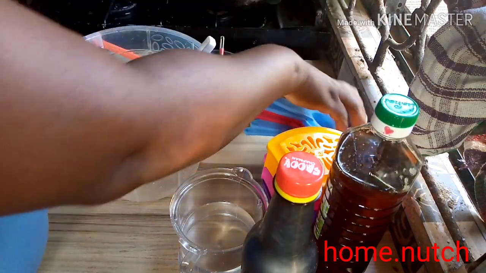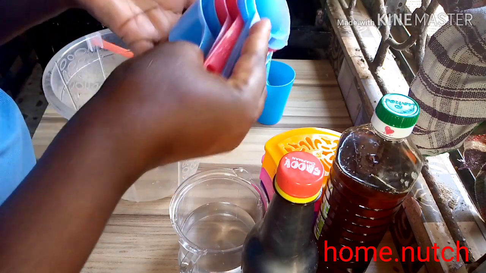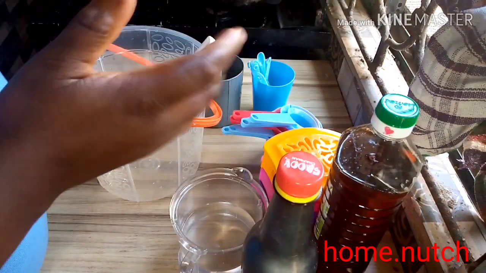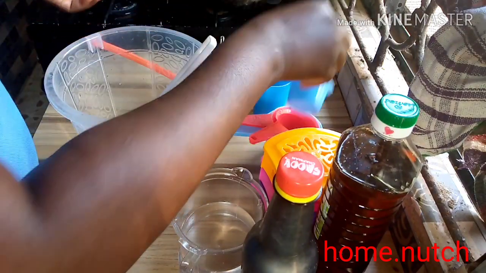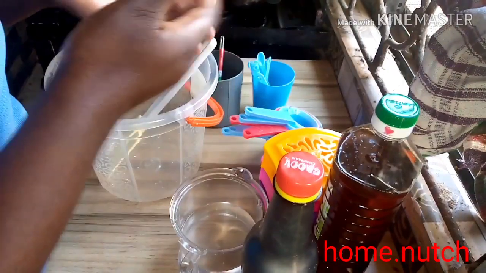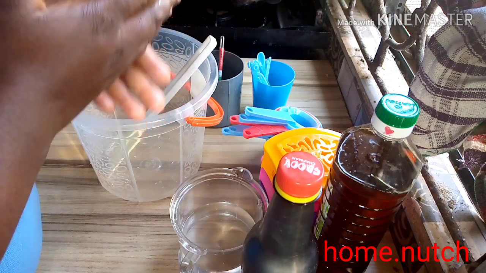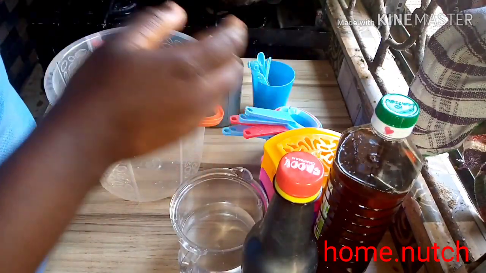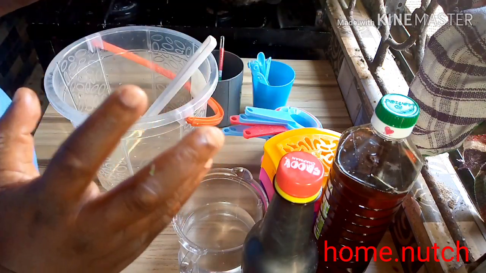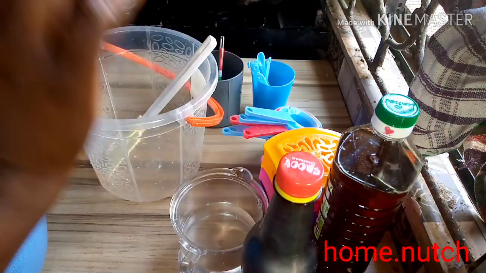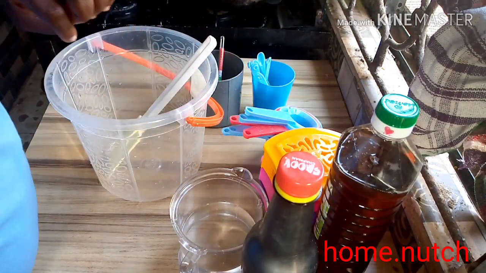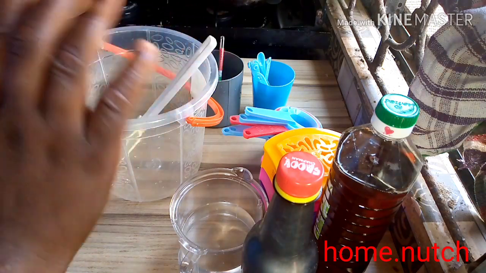Then these are my measuring cups. You don't need to buy measuring cups too. Just like I've said in my previous video, you can use anything as your measuring cups. You can get some containers, maybe small tomato tins, and use them as your measuring cups all through. So you don't need to purchase anything. Just make use of what you have around you. You just need to buy your lye, then you start. When you are perfect, then you can start going into large production.